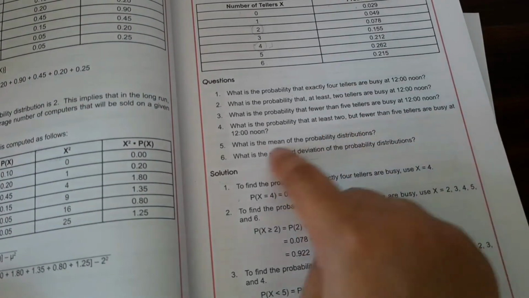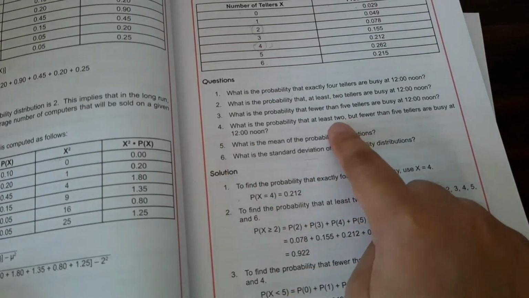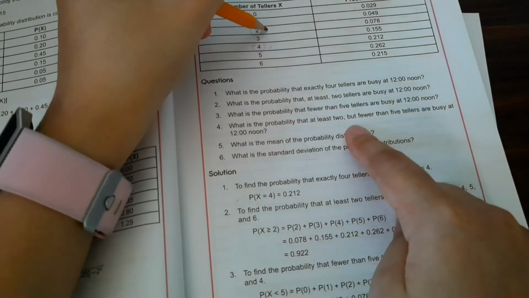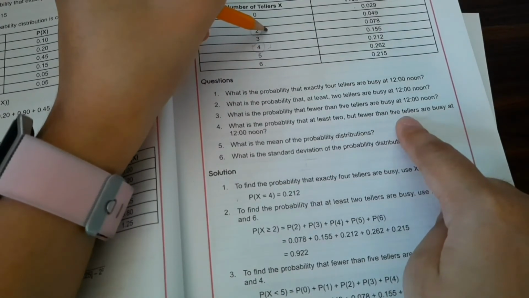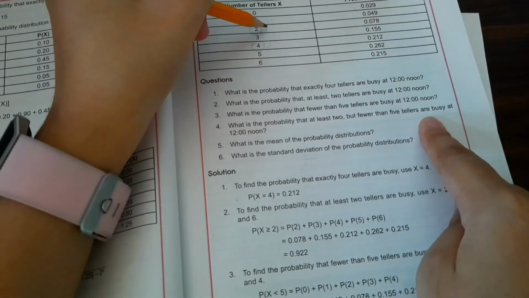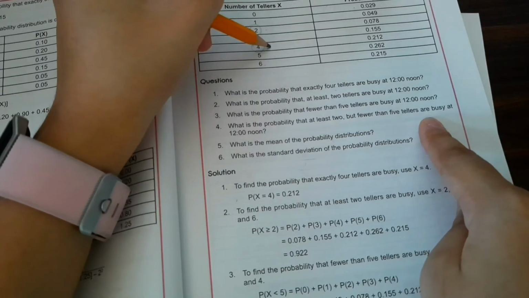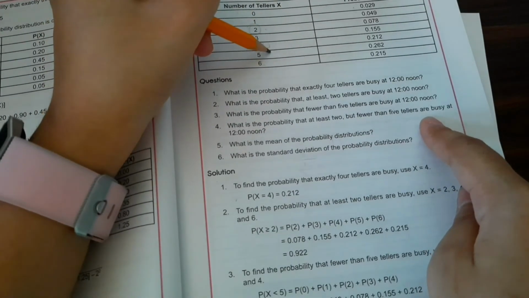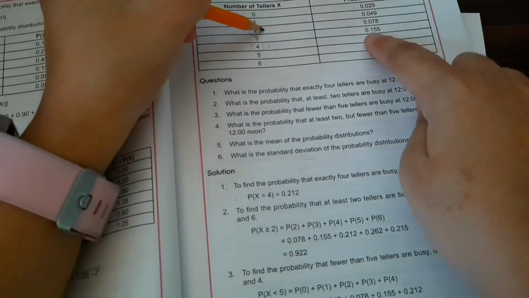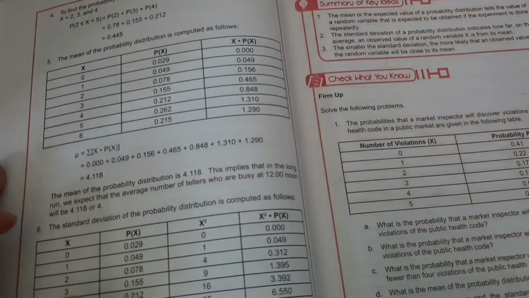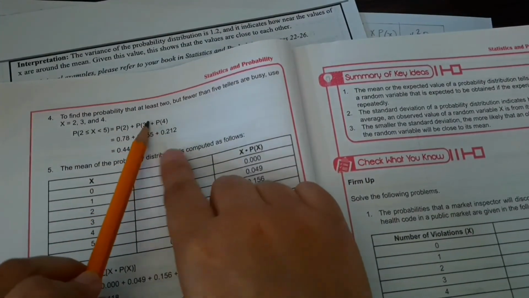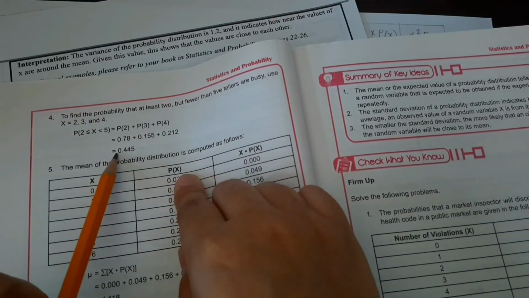The question number 4 is, what is the probability that at least 2 but fewer than 5 tellers are busy at 12 noon? At least 2, so mag-start tayo sa 2, pero fewer sa 5. Ang kasama lang ay 2, 3, and 4, kasi at least 2 but fewer than 5. Kasama yung 2, pero hindi kasama yung 5. Ipag-a-add lang natin yung 2, 3, and 4. Ito yung solution niya sa kabila. P sub 2 plus P sub 3 plus P sub 4 is equal to 0.445.